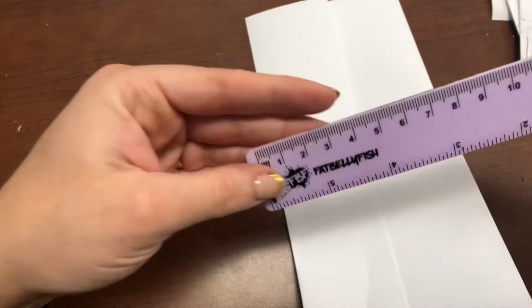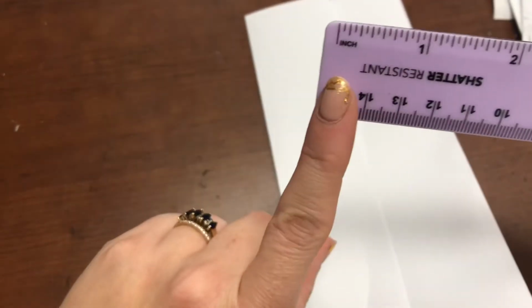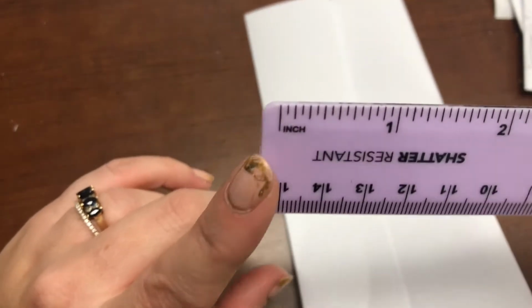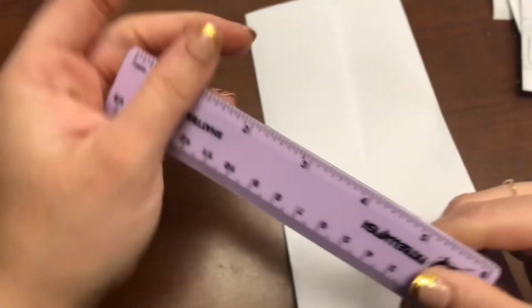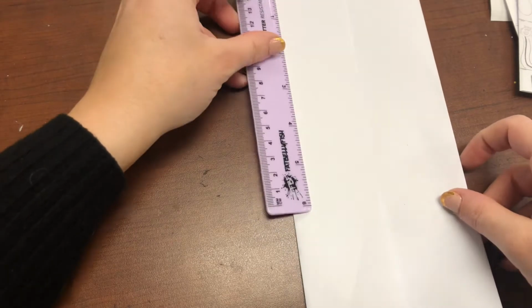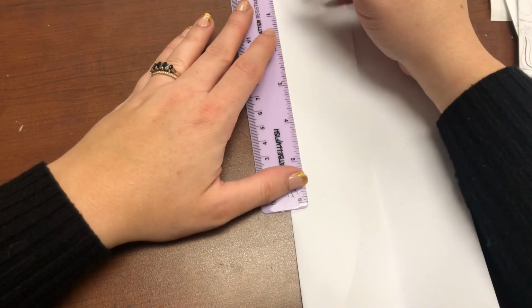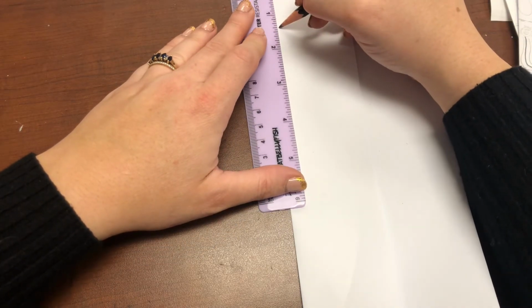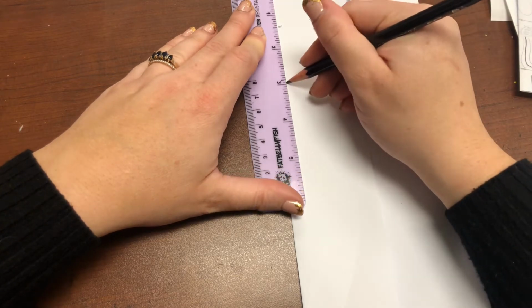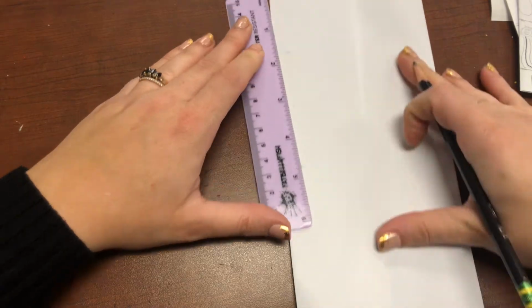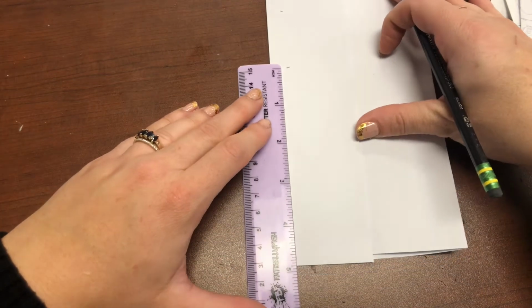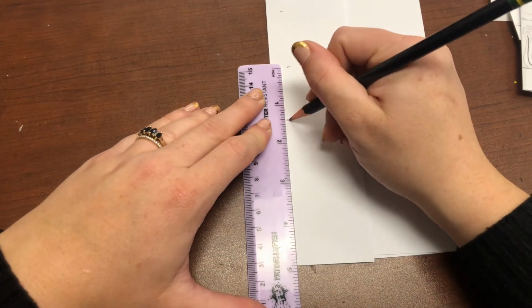So locate on your ruler the inches. Remember that your inches does not start until the first tick mark. Your ruler does not start until the first tick mark. So we are going to measure 1.5 inches. So 1.5 inches is right here. Then it'll go to 3, then 4.5, then 6. Then you're going to continue down and just do a little dash mark every 1.5 inches.